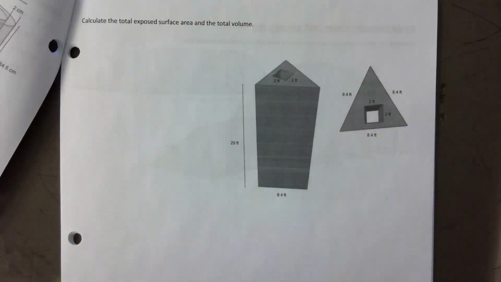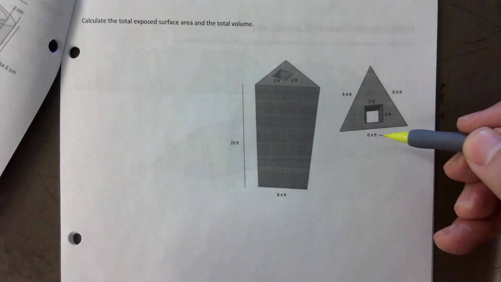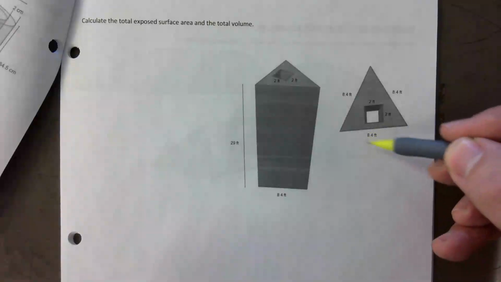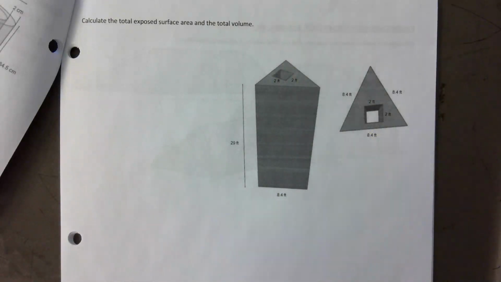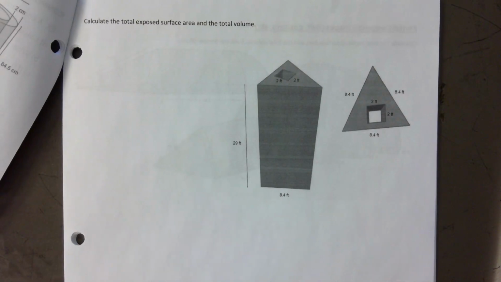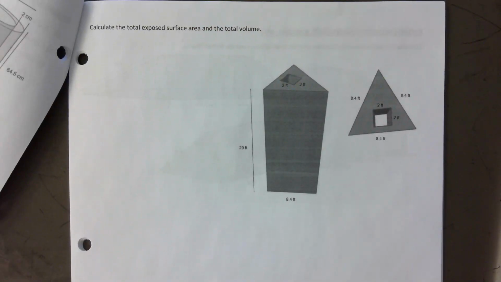What you've seen in my key is one shape sitting like this, so I give you an answer without the base and one with the base. If you're not sure, be very clear with your math and labeling, and give me both. Okay, let's do the volume first.